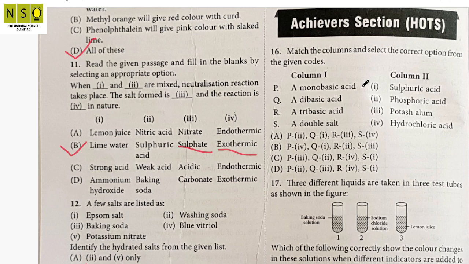So monobasic acid is hydrochloric, dibasic is sulfuric, and tribasic acid is phosphoric acid, and the next one is potash alum. So now we see that option B is the correct one. Okay.